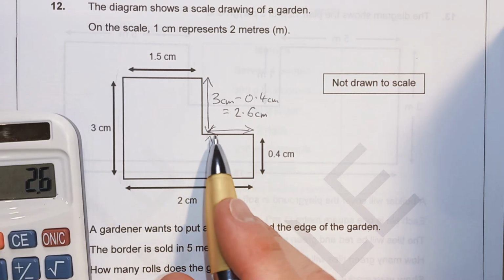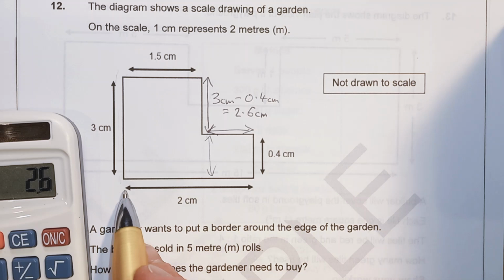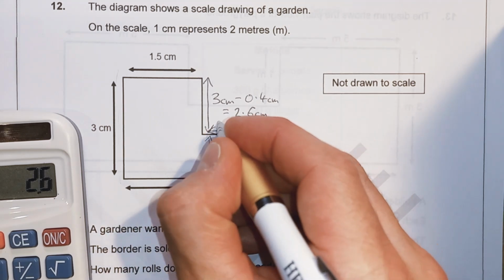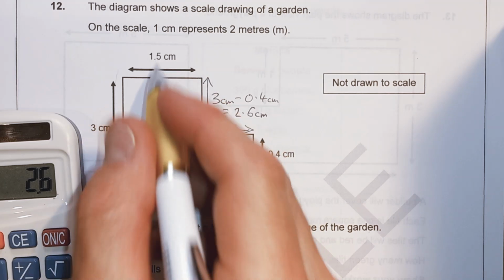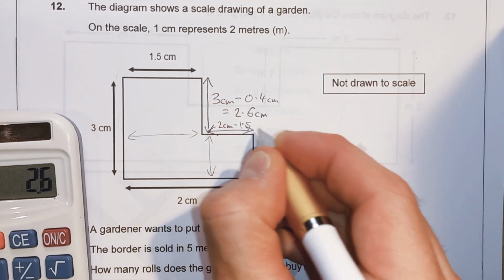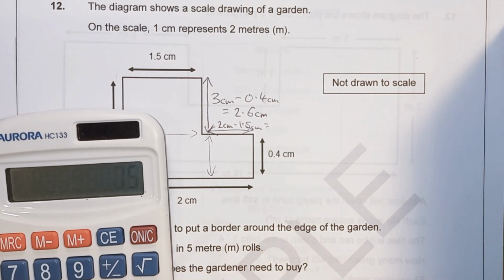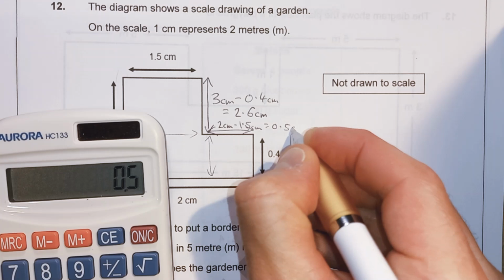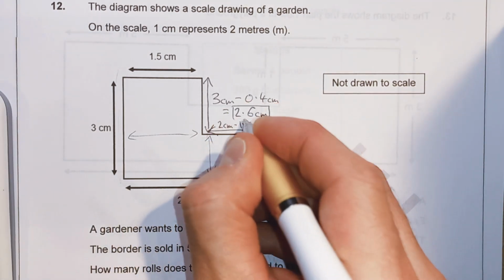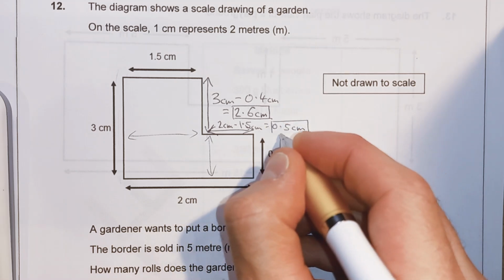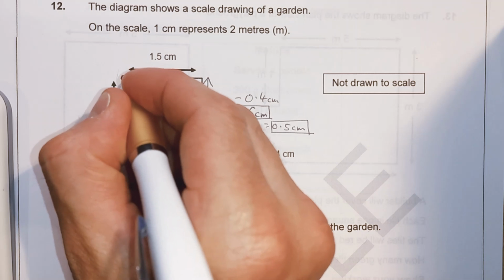centimetres. And now if we look at this one going across, the full length would be 2 centimetres. We want to subtract this bit, which is a 1.5. So 2 minus 1.5 gives us 0.5 centimetres. So we've got this one and this one. So if we want to know the distance all the way around, I always like to pick a corner. We'll start here.